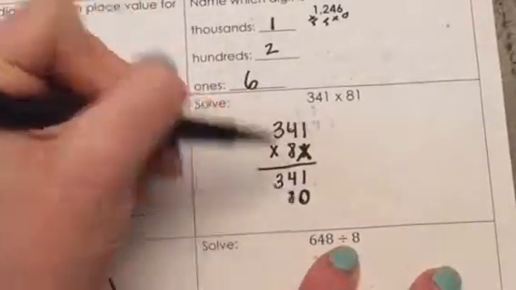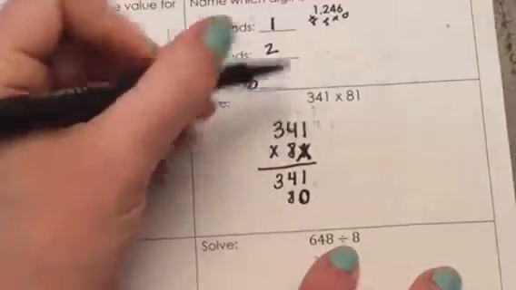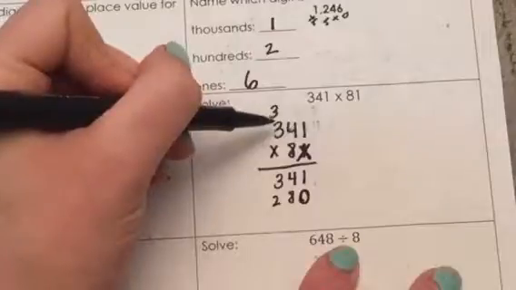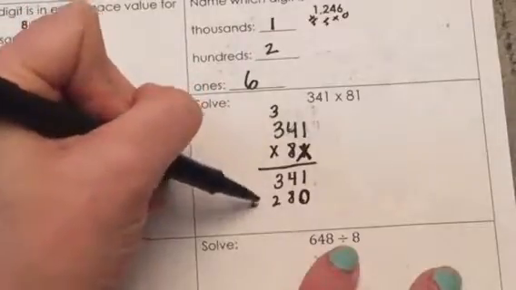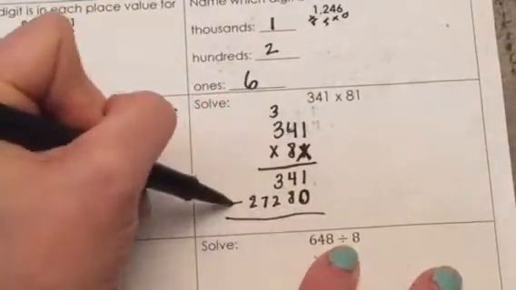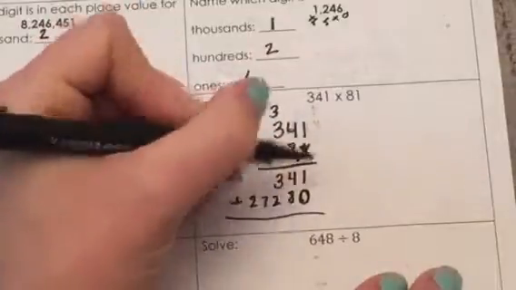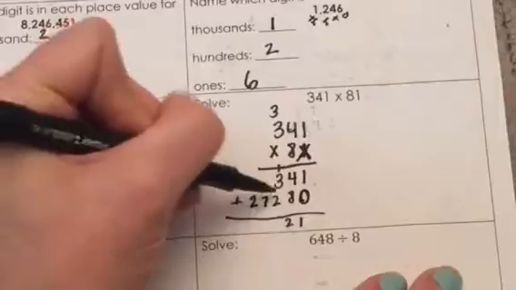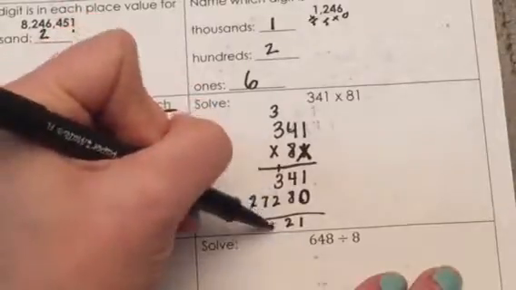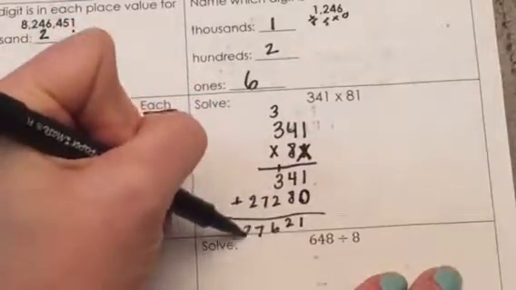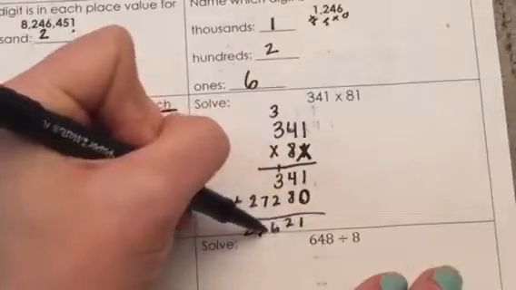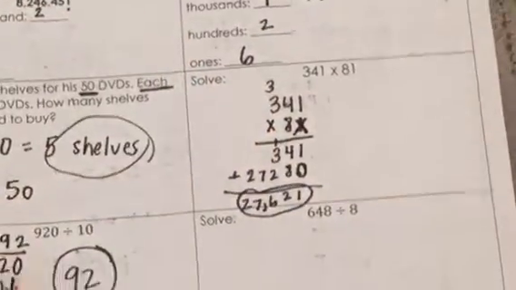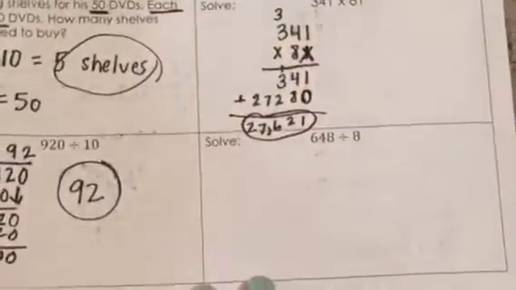8 times 1 is 8, 8 times 4 is 32, and 8 times 3 is 24, plus 3 is 27. So now I'm going to add them together. 1 plus 0 is 1, 4 plus 8 is 12, 3 plus 2 is 5, plus 1 is 6. And I go 1, 2, 3, comma, 27,621. Okay, last one. It's a division problem.